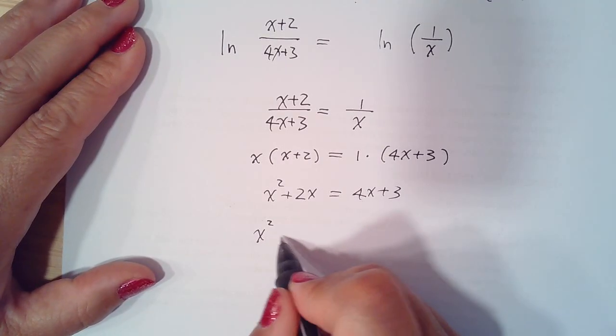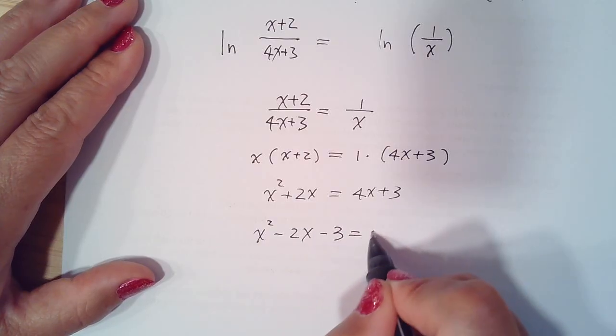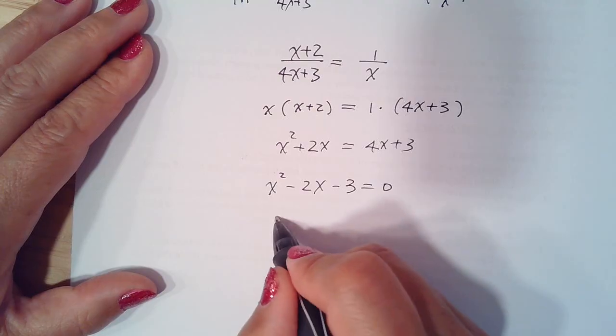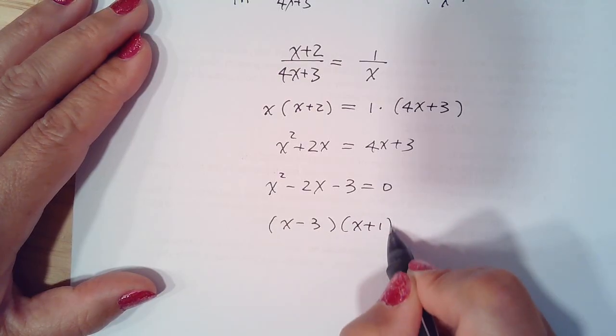2x minus 4x, I get a minus 2x. And this 3, I bring this over, it becomes this. And I factor that, I get x minus 3 times x plus 1 equals 0.